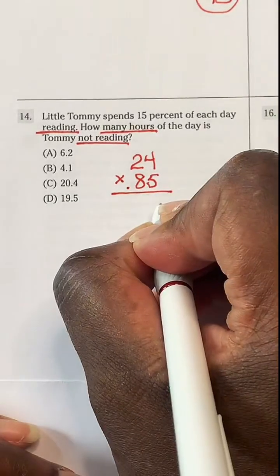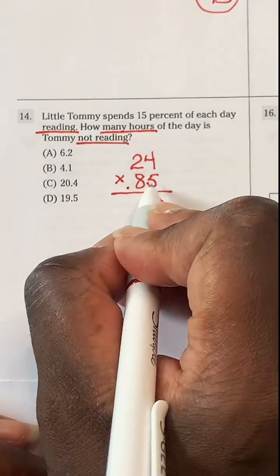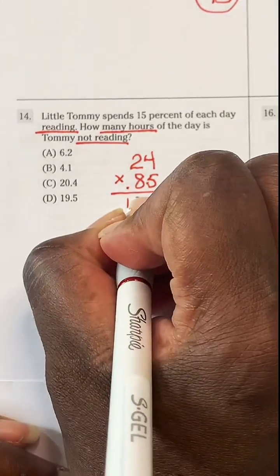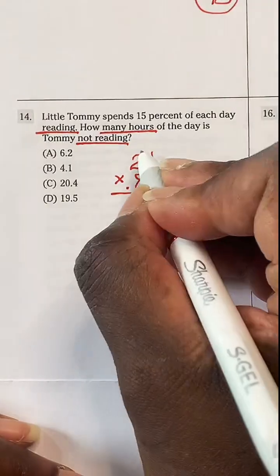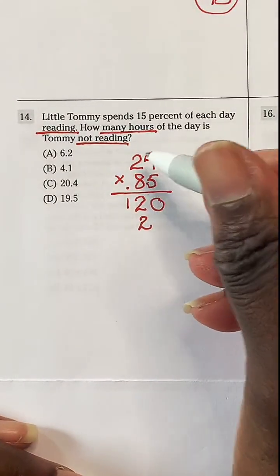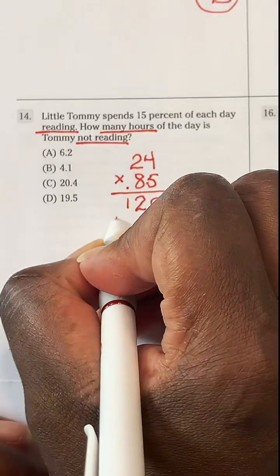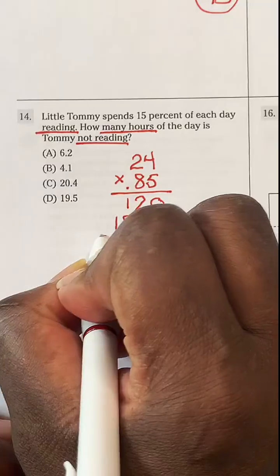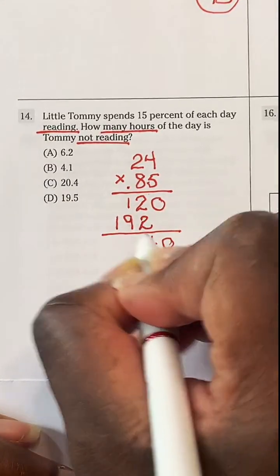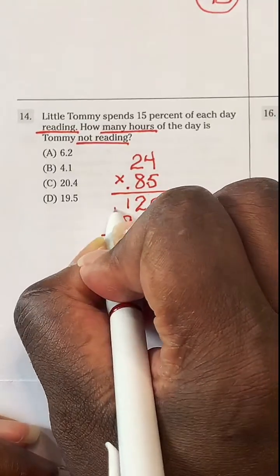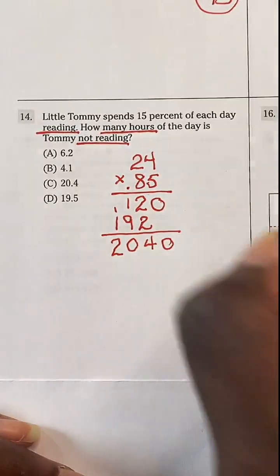So 4 and 5, that gives me 20. Carry the 2. 5 and 10, that gives me 12. 8 and 4, 32. Carry the 3. So 8 and 2, 16. And 3, that gives me a 19. Bring down my 0. Have my 4. That gives me 10, carry the 1, that gives me 2.